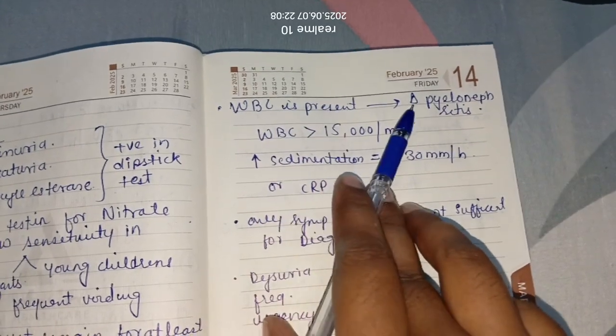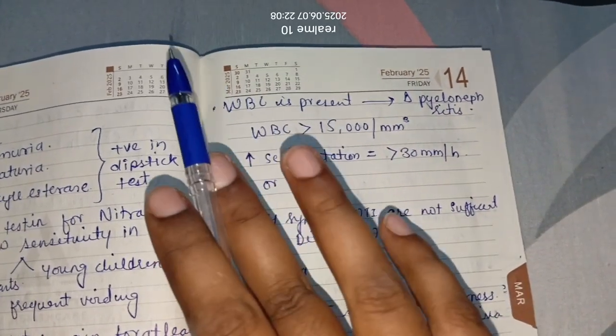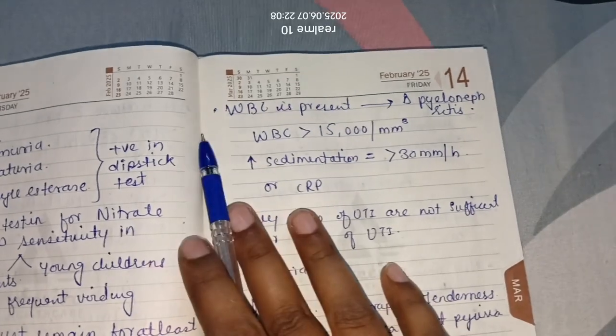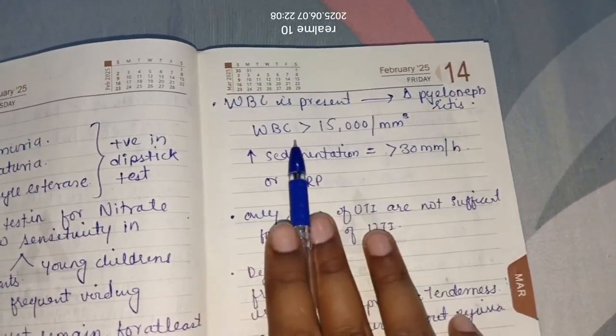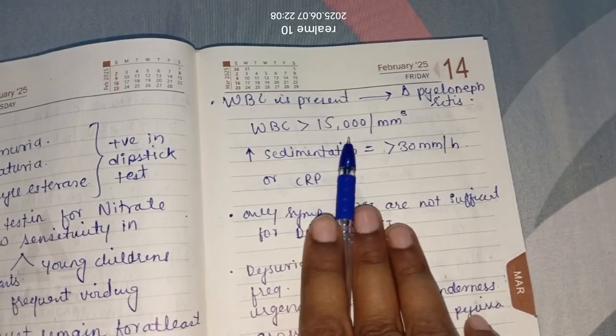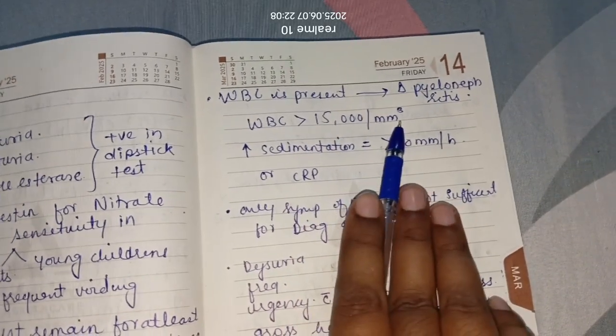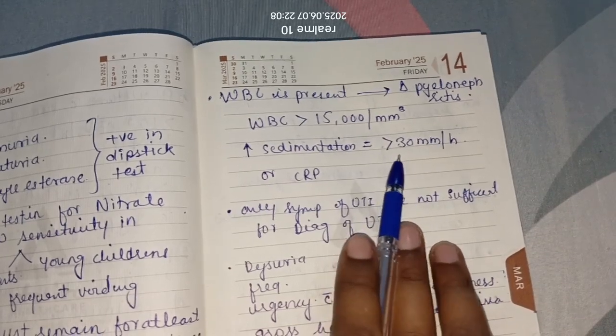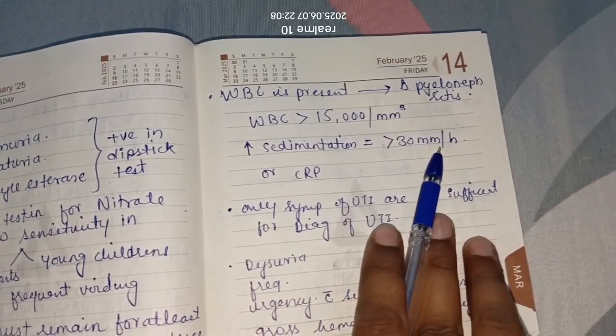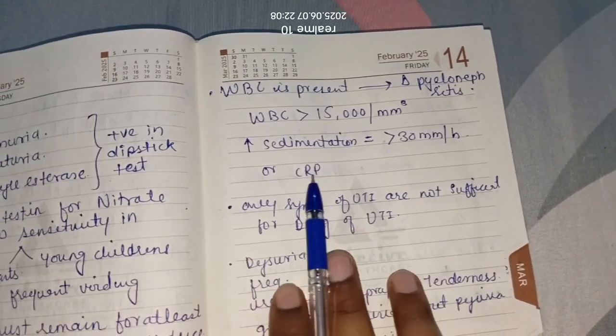WBC is present in a urine analysis. If the WBC is present, it can lead to a diagnosis of pyelonephritis. Then if the WBC is greater than 15,000 per mm cube, the sedimentation rate is greater than 30 mm per hour, or CRP is there.